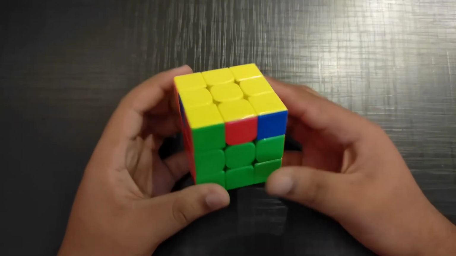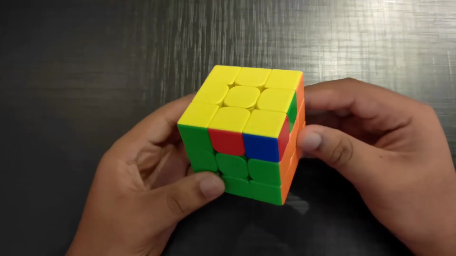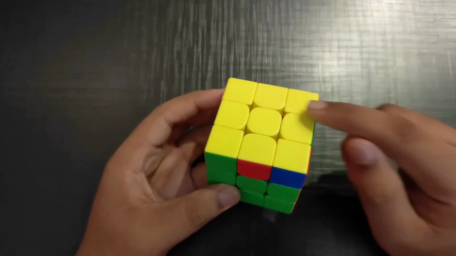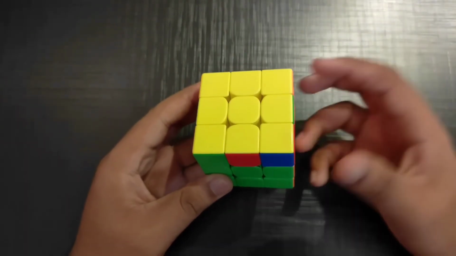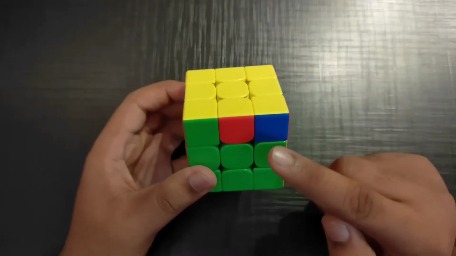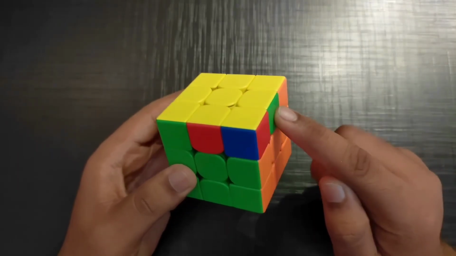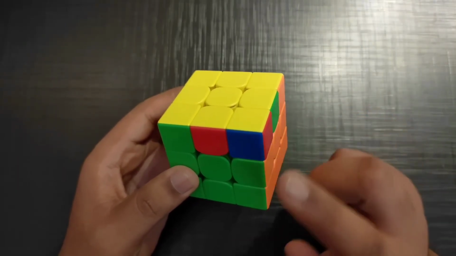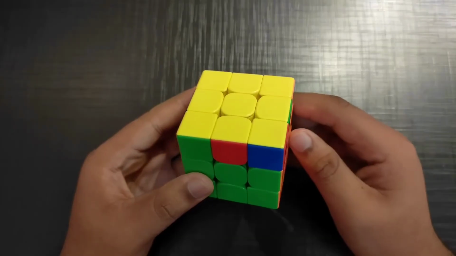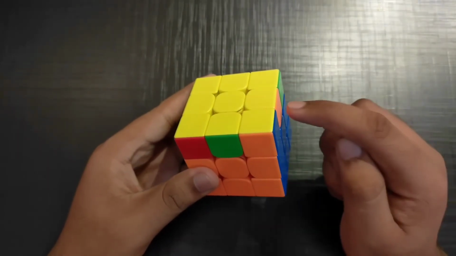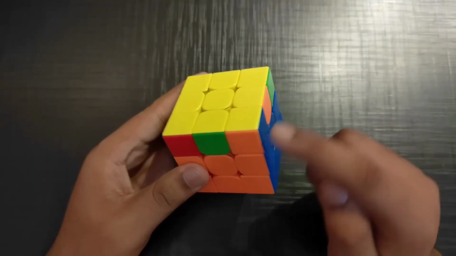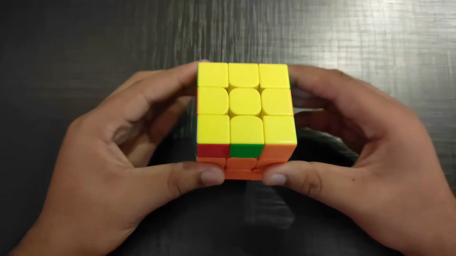What will be the holding position? We call this case E Perm. So what will be the holding position for this? First of all, we need to match this color and this color. Right now, this color and this color are not matching. Let's check this and this from here. Okay, this and this color are matching, and this one are matching too. This is our holding position.